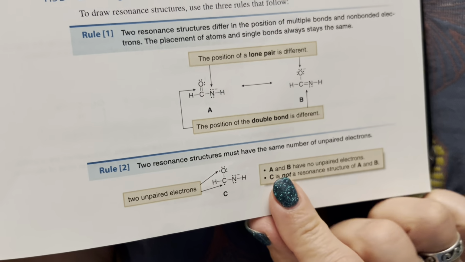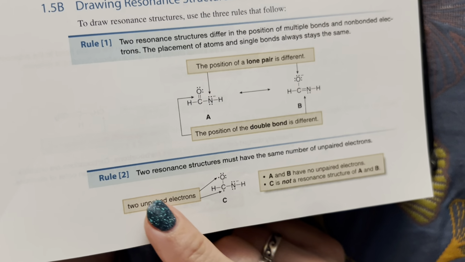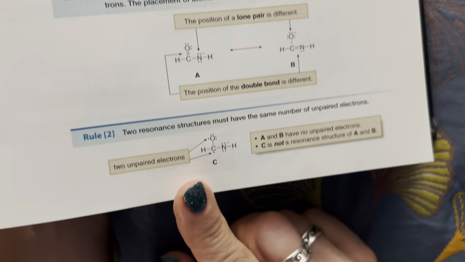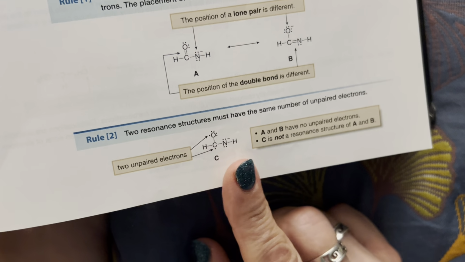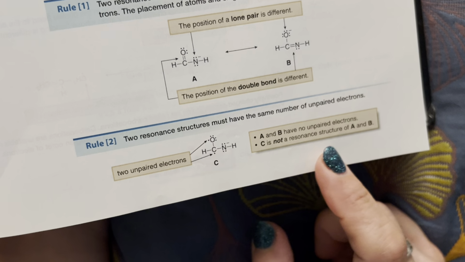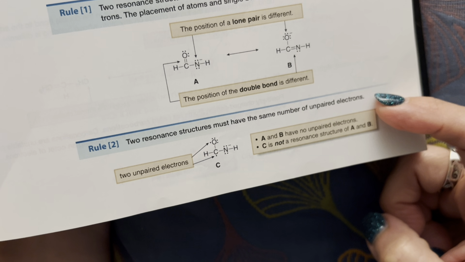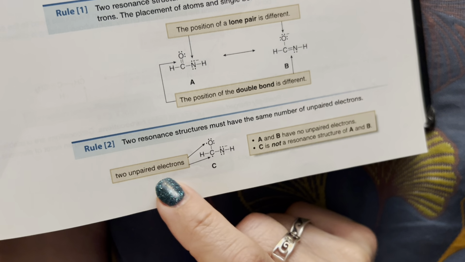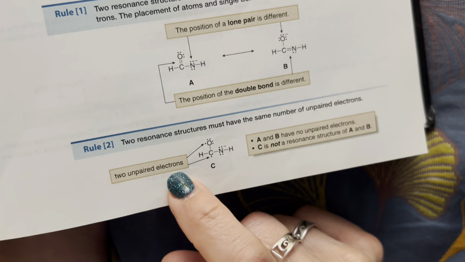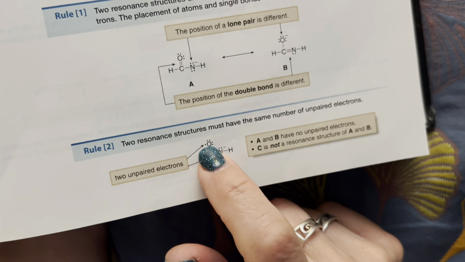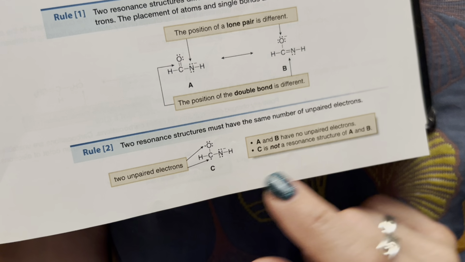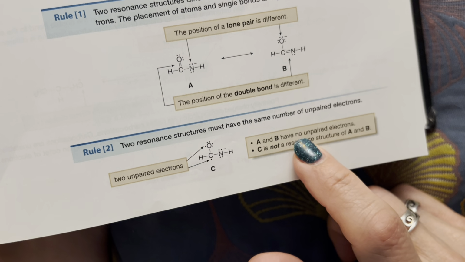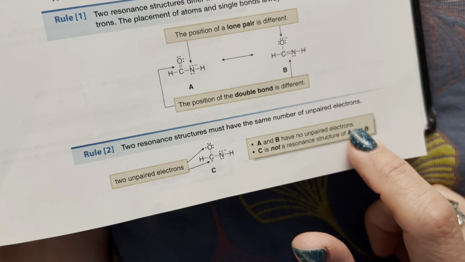Let's move on to rule number 2. Two resonance structures must have the same number of unpaired electrons. Here, no such single one there, single one there. A and B have no unpaired electrons.